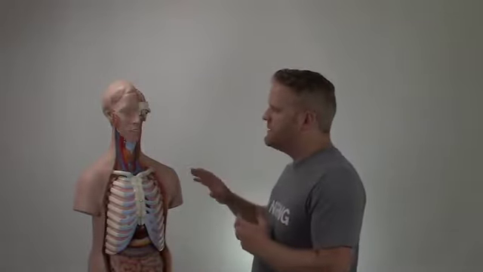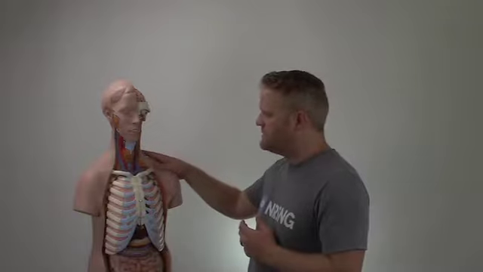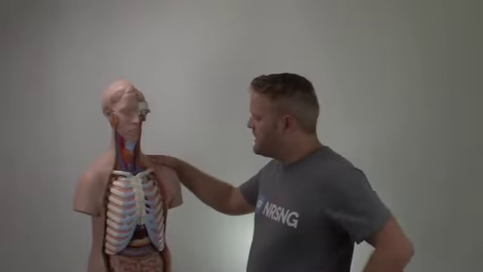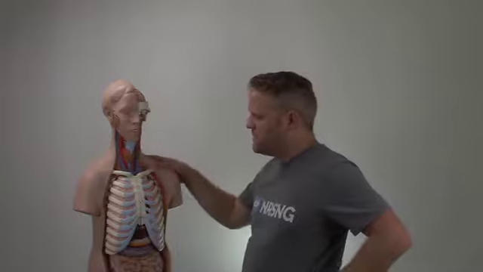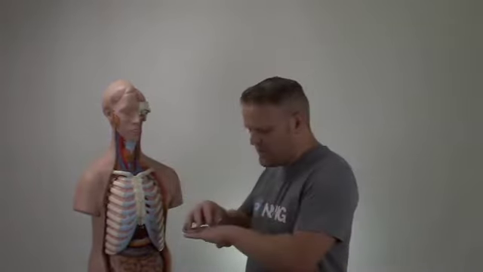Once we've inspected it, then we can palpate. Firstly, we're going to palpate for temperature. As we place our hand on the patient, what's their temperature? Are they really warm? Are they really cold? And we can just get that really quickly. We're going to look for turgor. Does the skin tent? Does it return to the way it should? We're going to look again at those lesions.